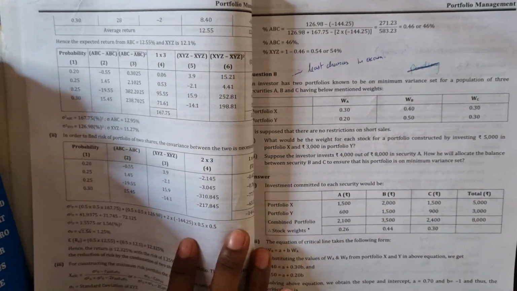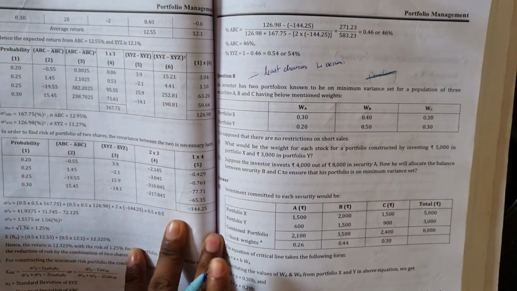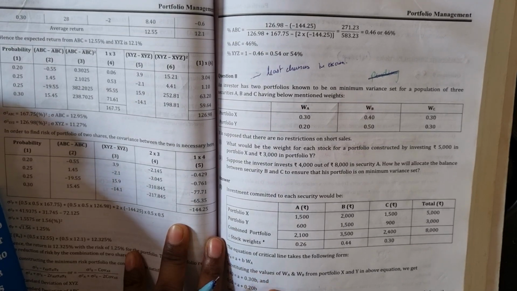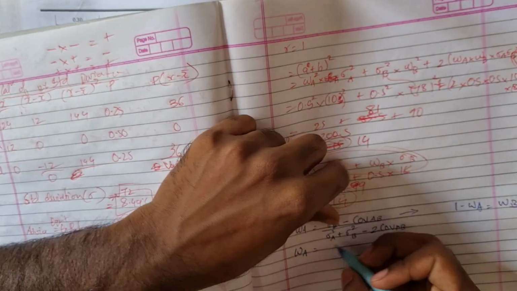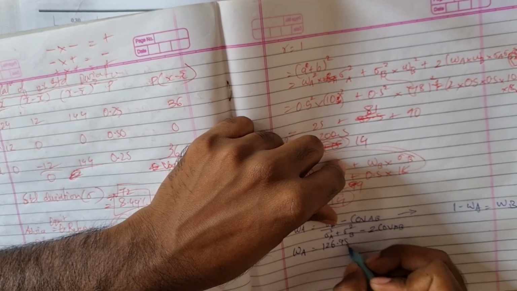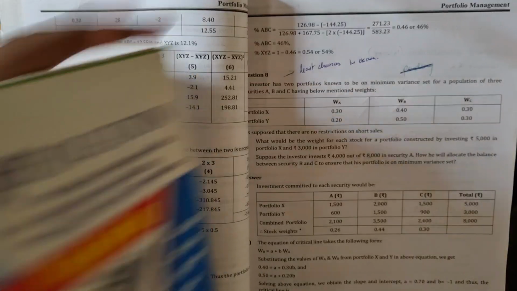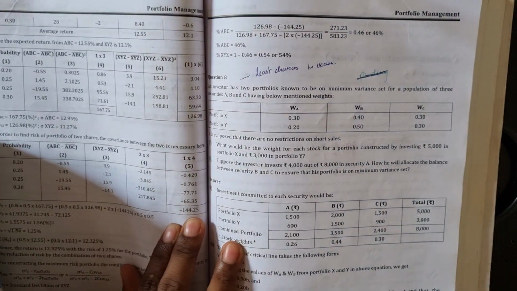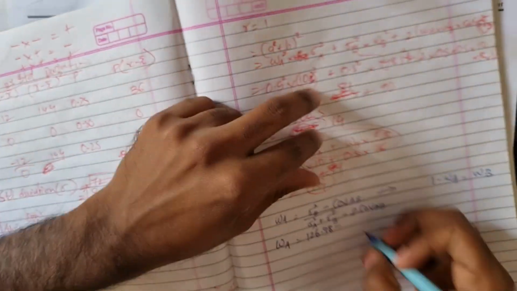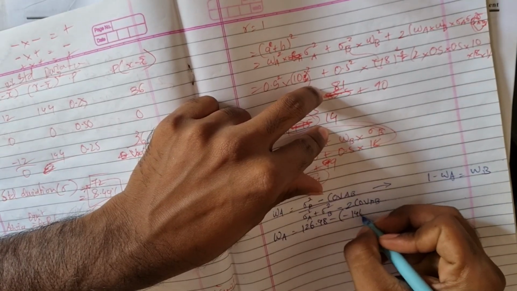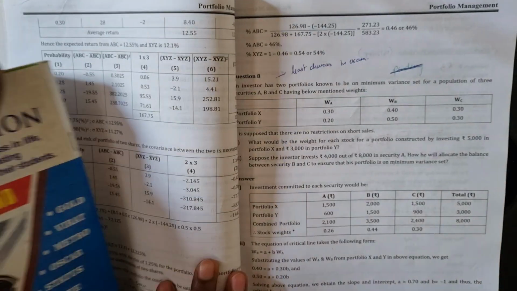So what is your XYZ variance? XYZ variance is 126.98, minus what is your covariance? Your covariance is minus 144. Okay, minus 144 point something, how much? 0.25.